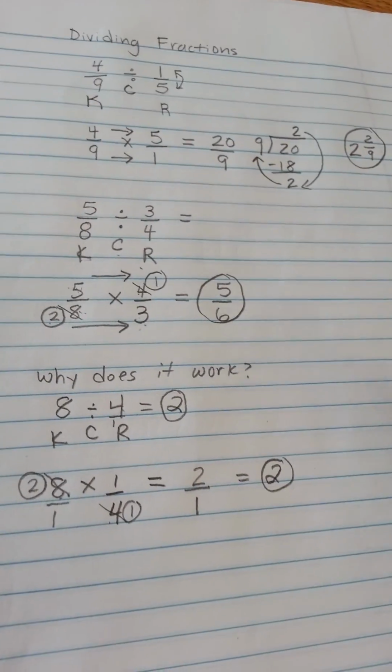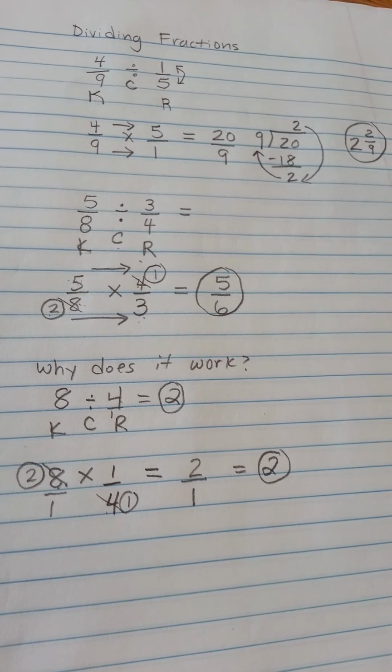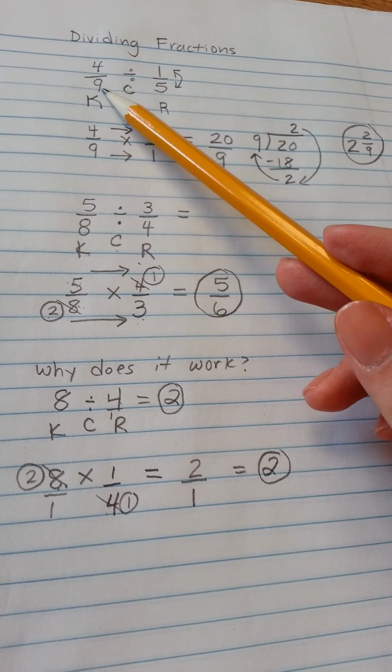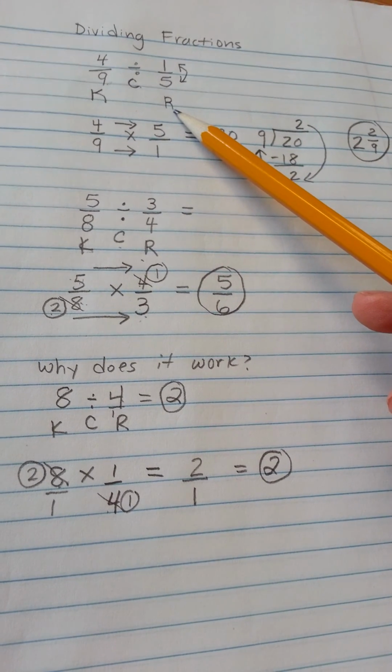But it's a great trick for dividing fractions. Remember, whenever you divide fractions, keep the first one, change the sign to multiply, and reciprocal the last fraction.